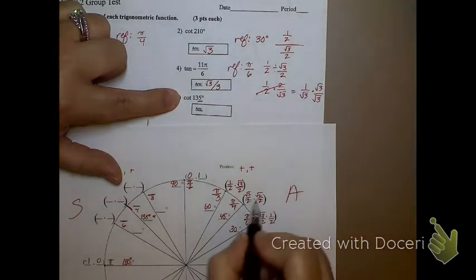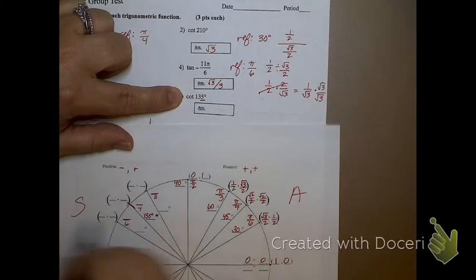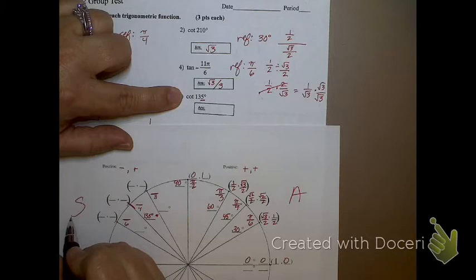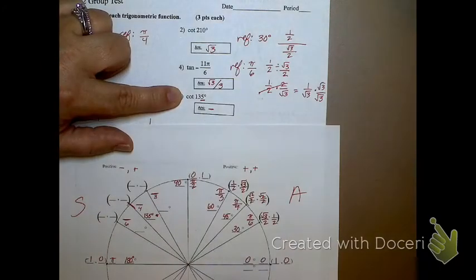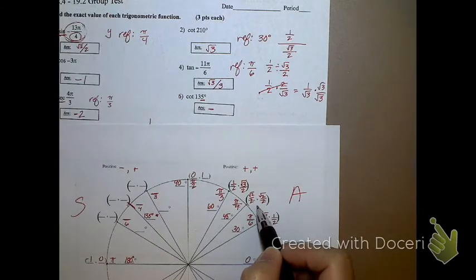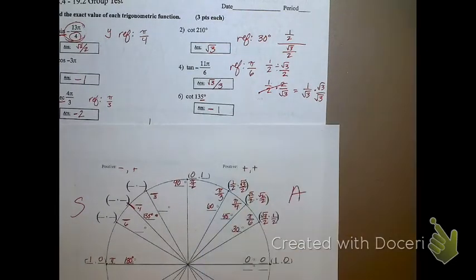What do I know about the second quadrant tangent? Sine's the only thing positive, so tangent is negative, therefore cotangent is negative. What's the tangent of 45 degrees? Root 2 over 2 over root 2 over 2? 1. So what's the cotangent? The reciprocal of 1, which is still 1.